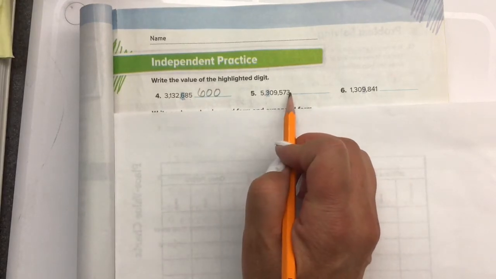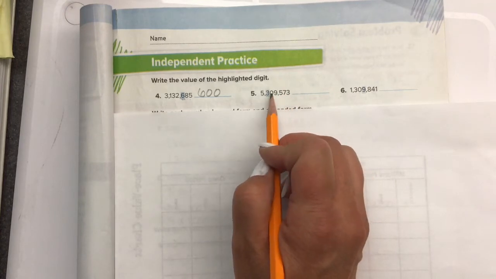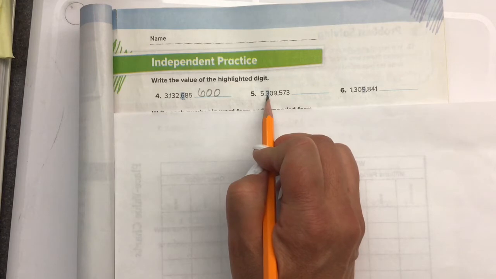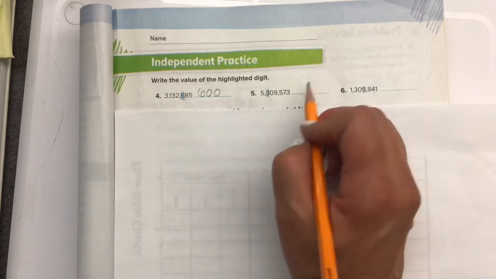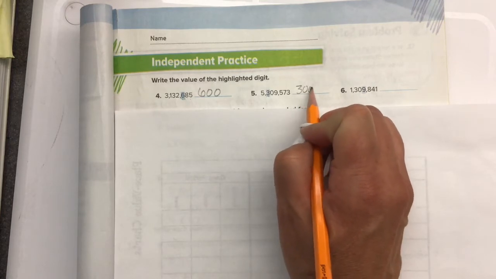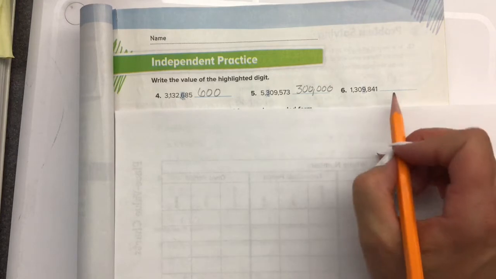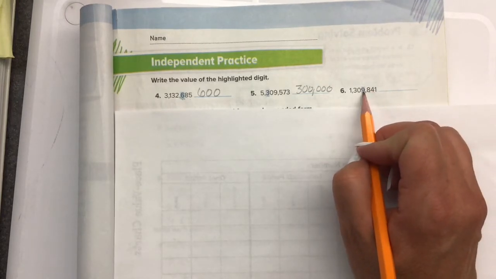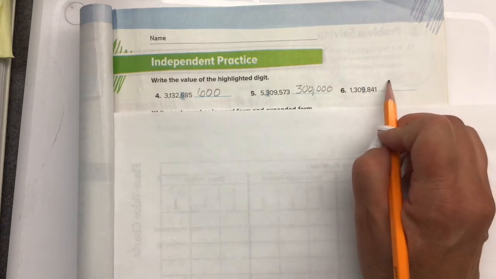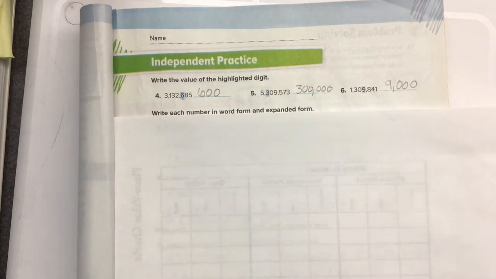We have ones, tens, hundreds, thousands, ten thousands, hundred thousands. So that's worth 100,000, but there's a 3 on it. So if I were to erase all those numbers, I would have 300,000 left. All right, number 6, ones, tens, hundreds, thousands. So if I were to erase all the other numbers, I would have 9,000 as my value right there.